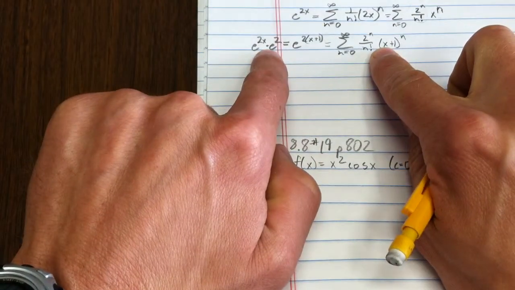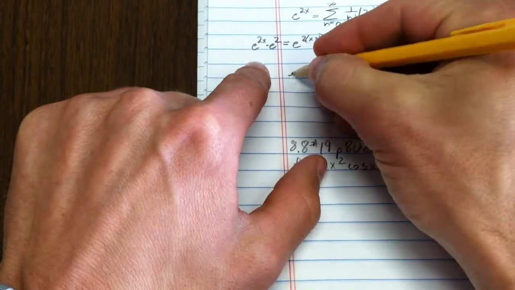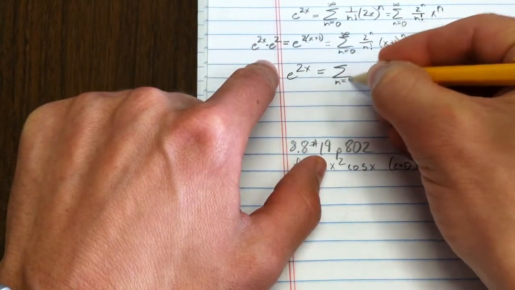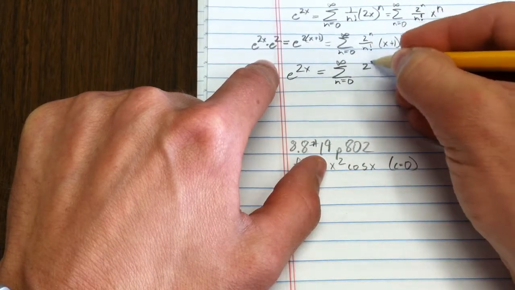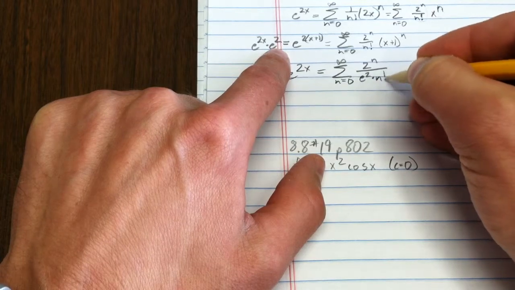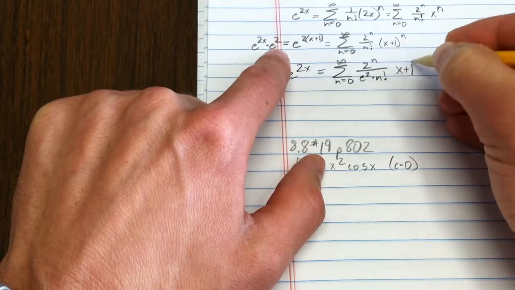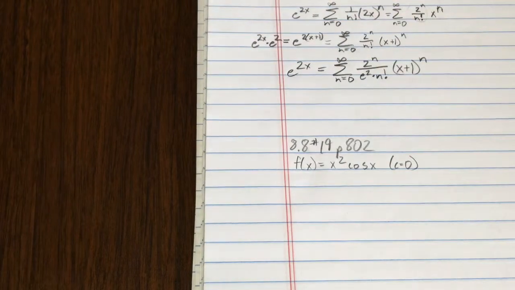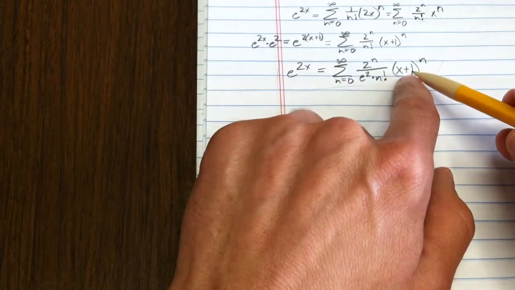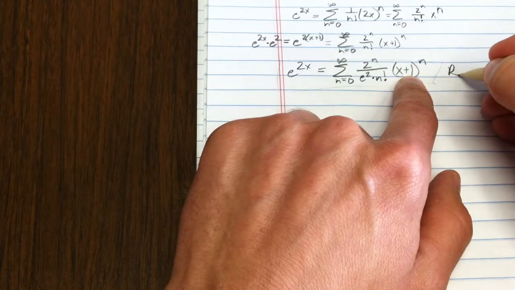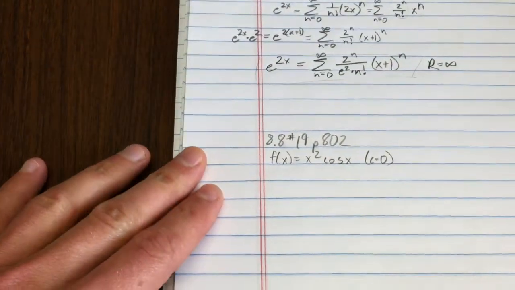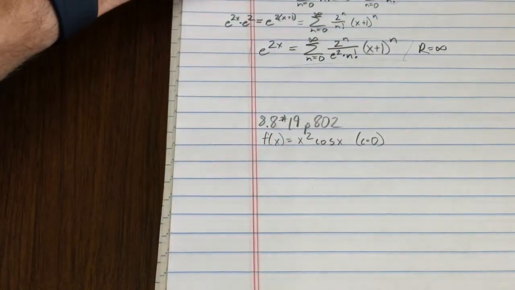I'll divide both sides by e to the 2. So e to the 2x equals the sum n equals 0 to infinity of 2 to the n over e to the 2 times n factorial, x plus 1 to the n. Is that not cool? Wow! It's e to the 2x, it's centered at -1, and the radius is still infinity. There we go.